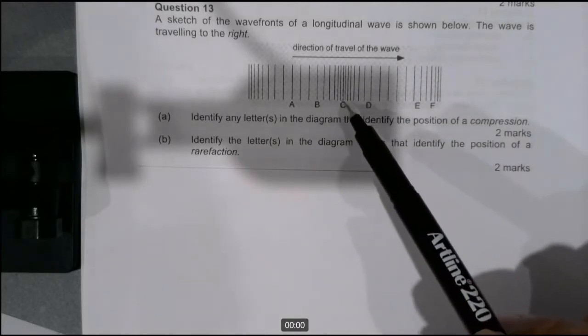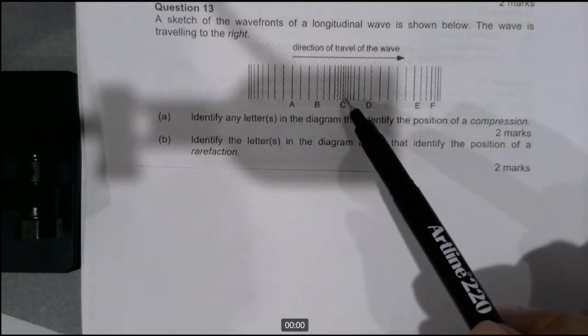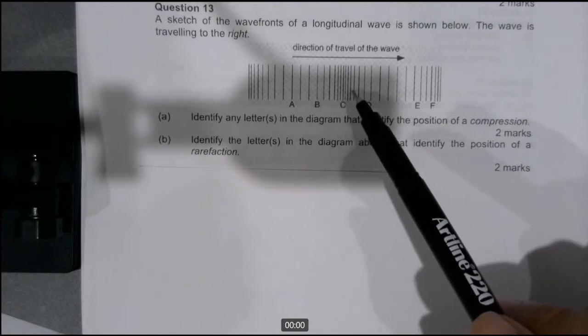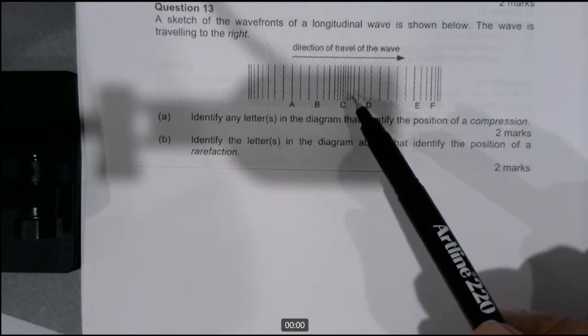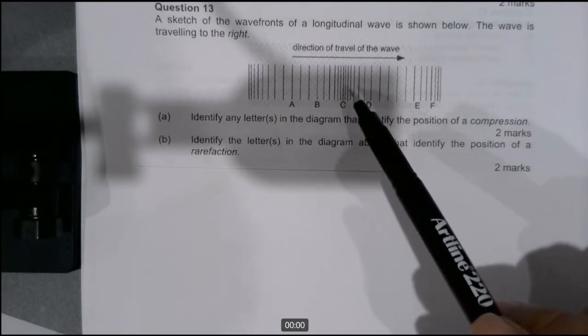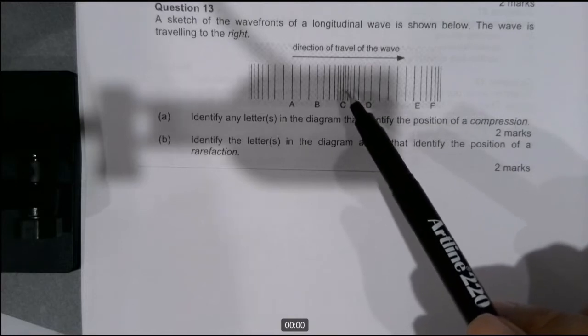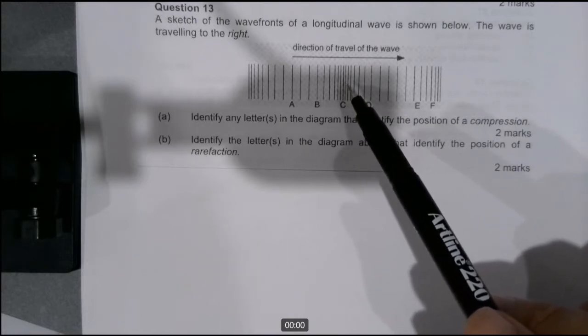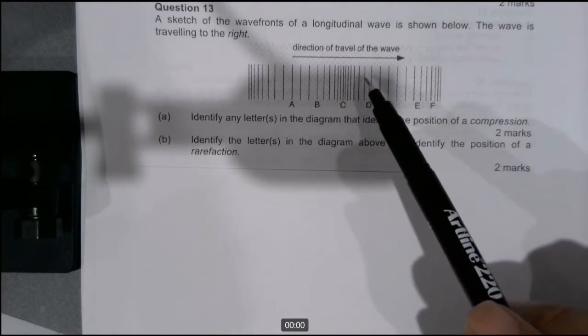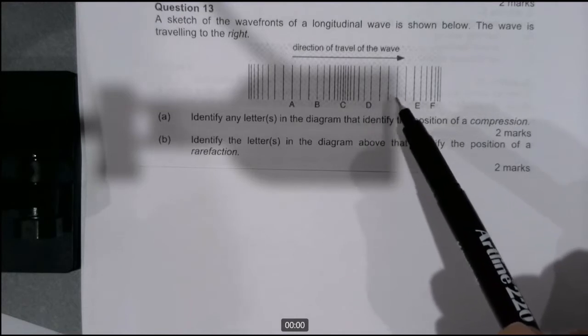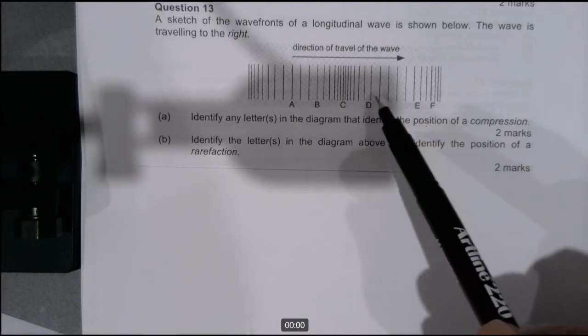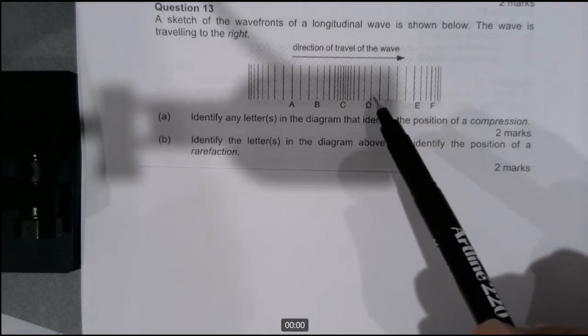Okay, so let's have a look at that. So remember, a compression is the high pressure region in a longitudinal wave. So you can see here at C where all those lines which are representing wavefronts are clustered up together. They represent the compression phase of that longitudinal wave. Okay, then you got the areas here more spread out. There are a refraction phase, and somewhere in between here, that's supposed to represent normal atmospheric pressure.